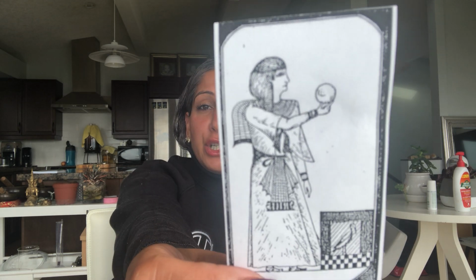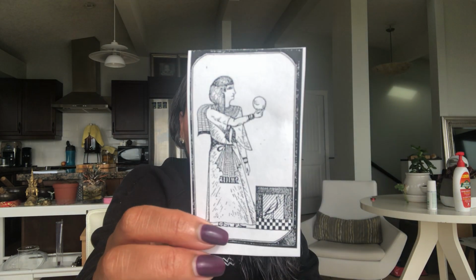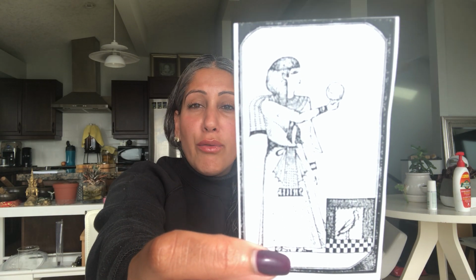Hey everyone, in today's vlog we are going to look at the magician, and I'm going to relate this to consciousness and how you can use the energy of the magician or tarot to manifest, because consciousness is essentially creation, imagination, manifestation. So this is the original drawing of what the magician looked like from the Egyptian era, I believe.